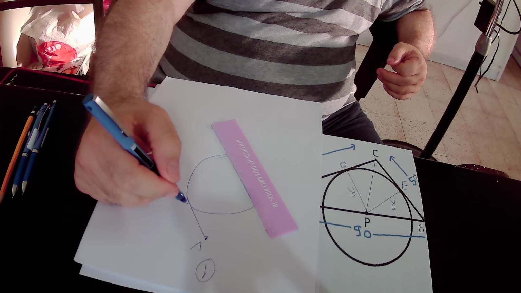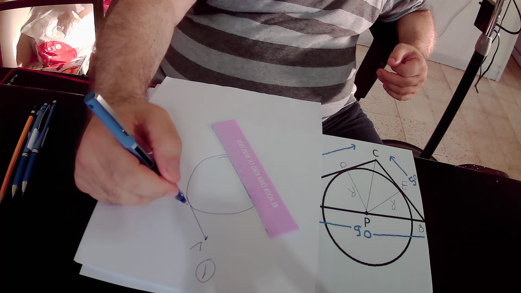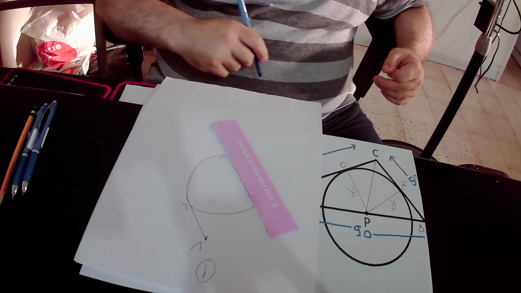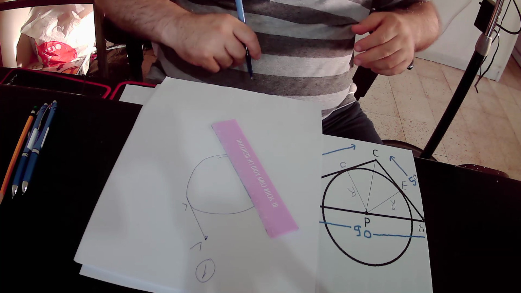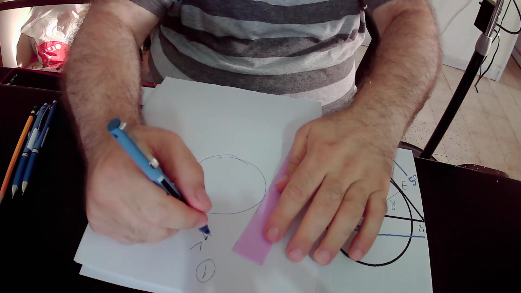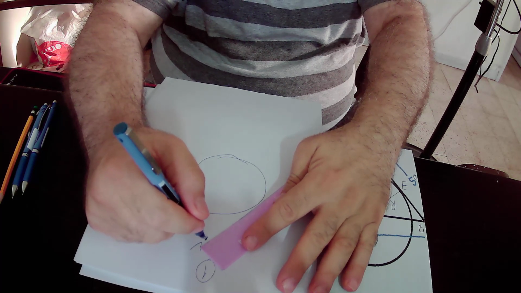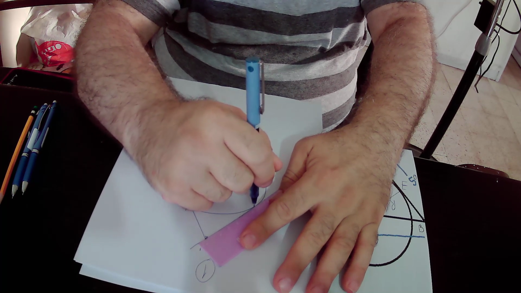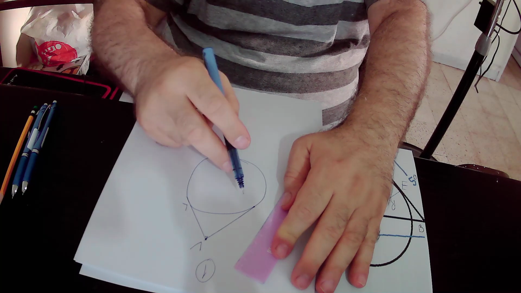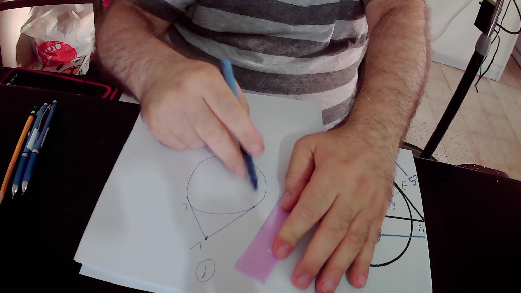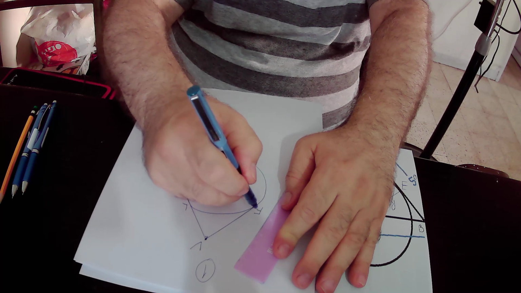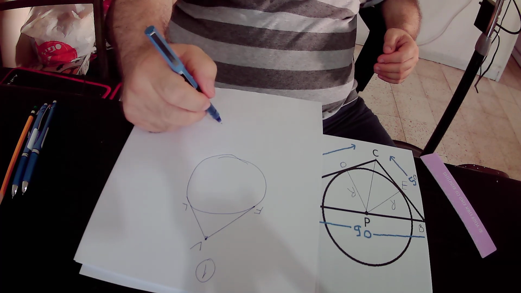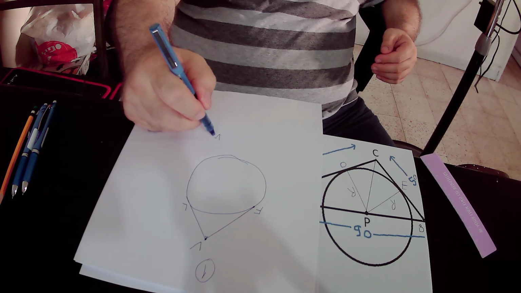Let's call the touching point of the tangent with the circle L, and then we also draw the second tangent to the circle from point V. Let's call the touching point of this tangent with the circle F. So according to the rule, VF equals VL.